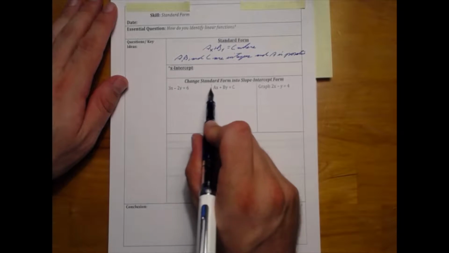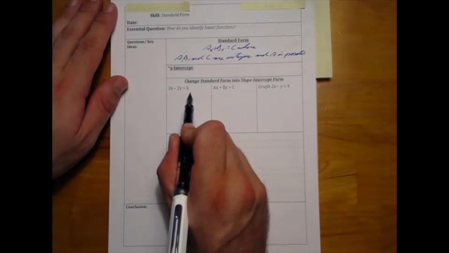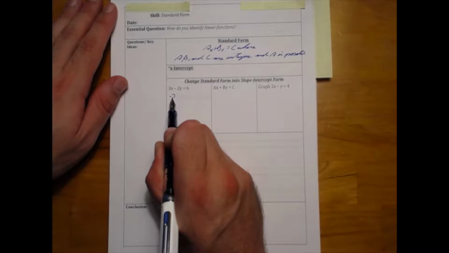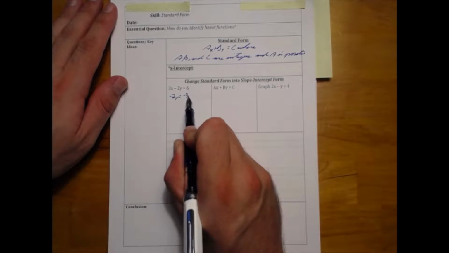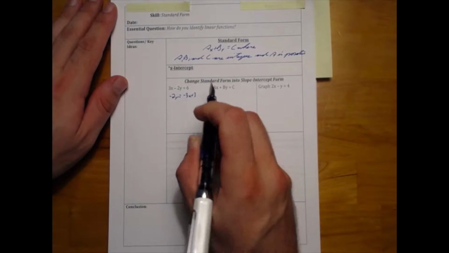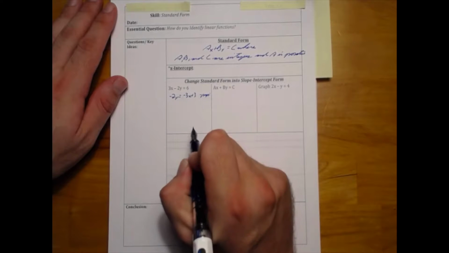So let's look at an example where we change standard form into slope-intercept form. On the left example, the first thing I'm going to do is move 3x to the other side by subtracting it to get negative 2y is equal to negative 3x plus 6. This was done with the subtraction property of equality.